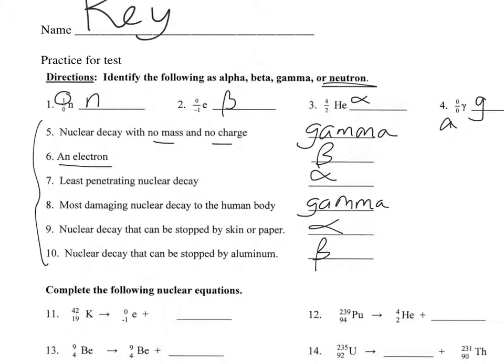In completing the following equations, again, the thing that you want to remember is that whatever you have on the reactant side, you have to have on the product side. So in this case, my mass is not changing. It's going to stay as 42. And here I want to have 20, because 20 plus a minus 1 is equal to 19. And I look on my periodic table, and that would be calcium.